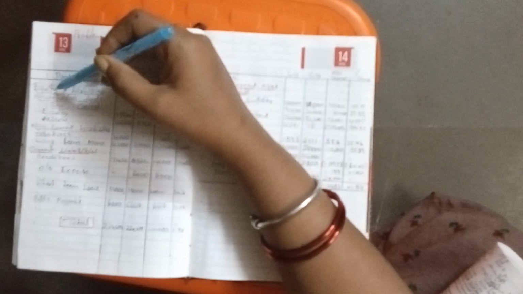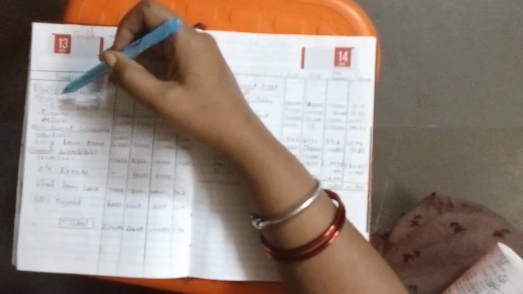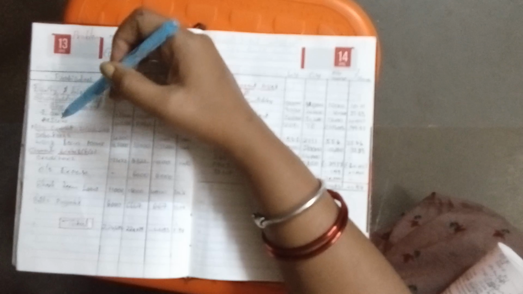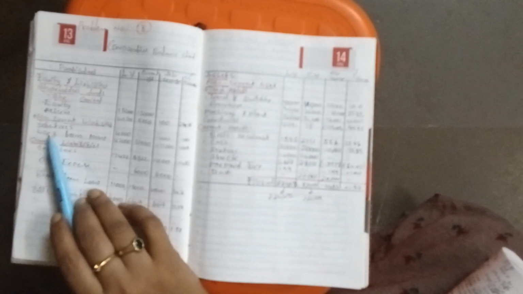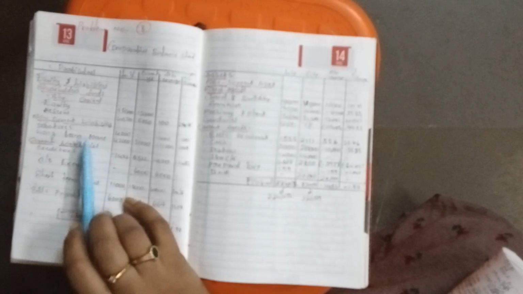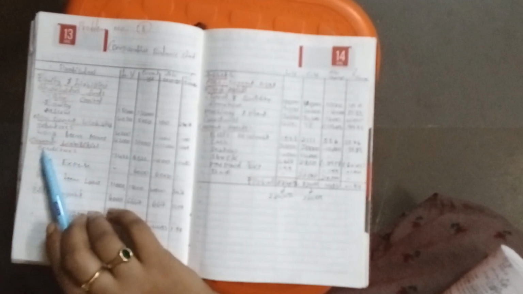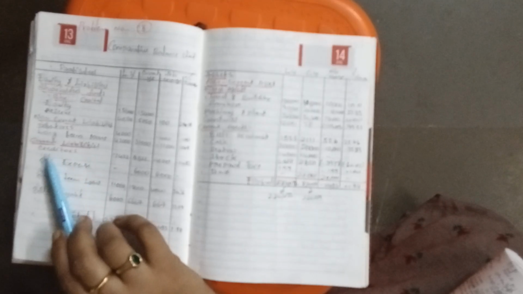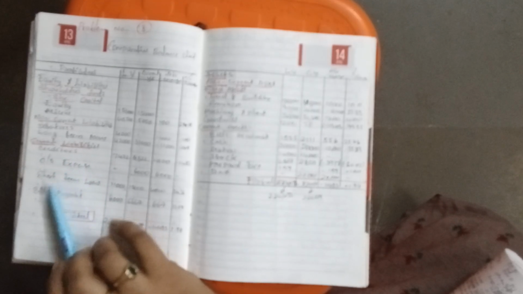First, as you know, we will take equity and liabilities: shareholders' funds, share capital, equity and reserves. The second entry will be non-current liabilities. In non-current liabilities, debentures and long-term loans will come. Then current liabilities: creditors, outstanding expenses, short-term loans, bills payable.